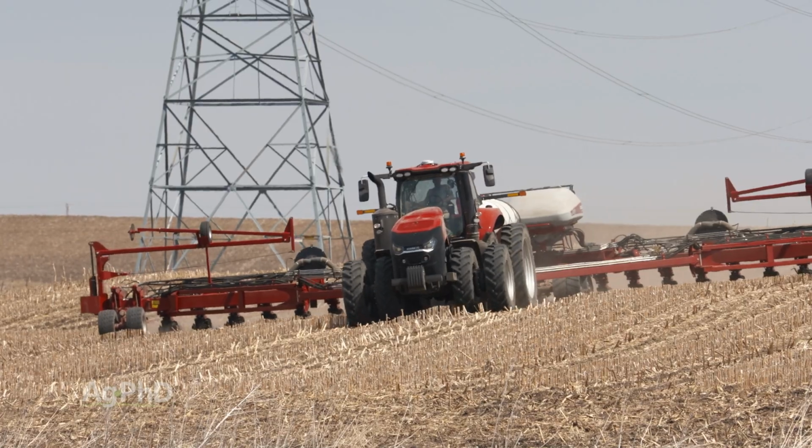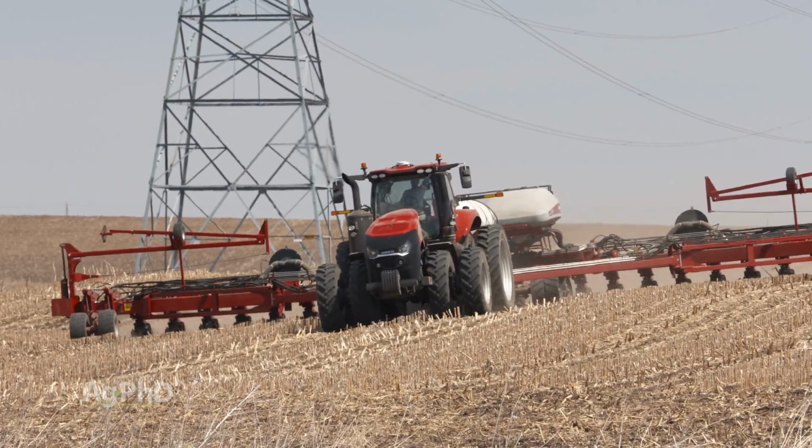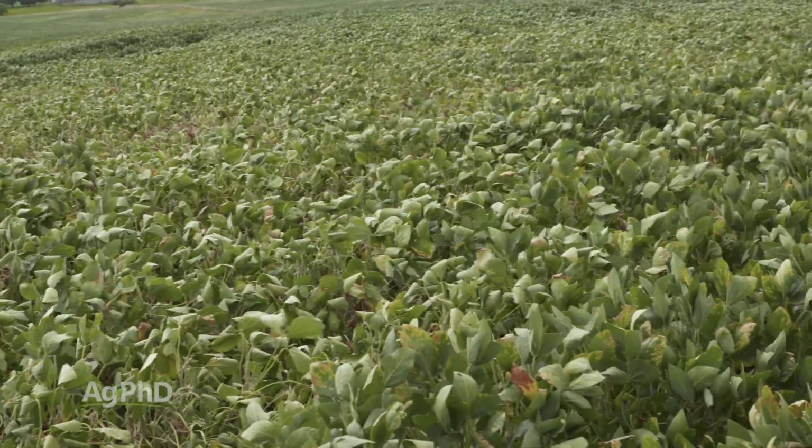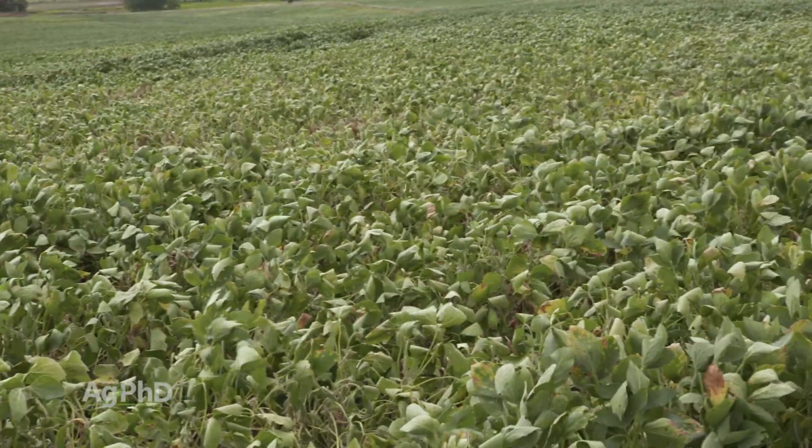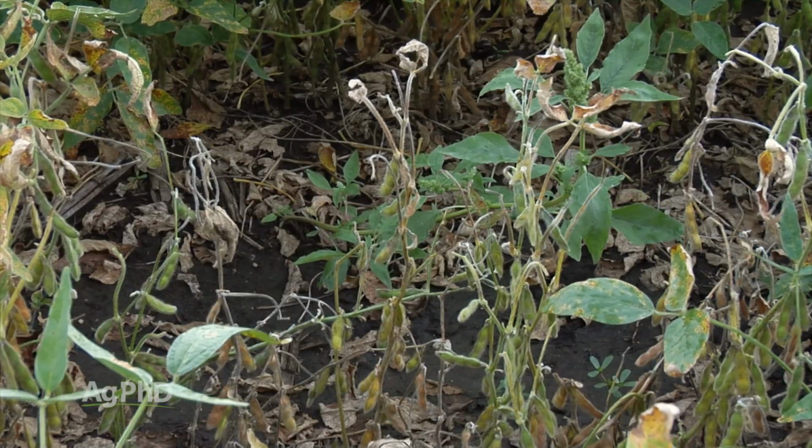One other thing in soybeans, and speaking about early, there was a lot of early planting this year, and there were a lot of compaction and drainage issues that didn't get dealt with, and that led to more sudden death syndrome in soybeans than I've seen in a while.